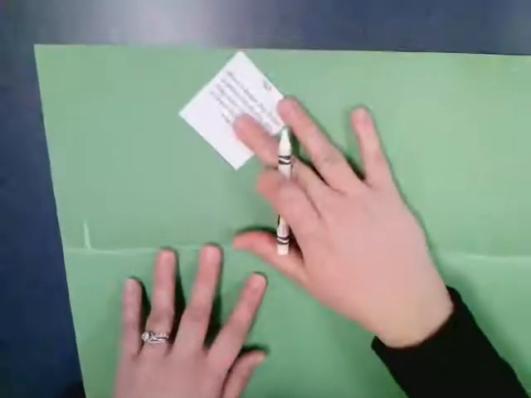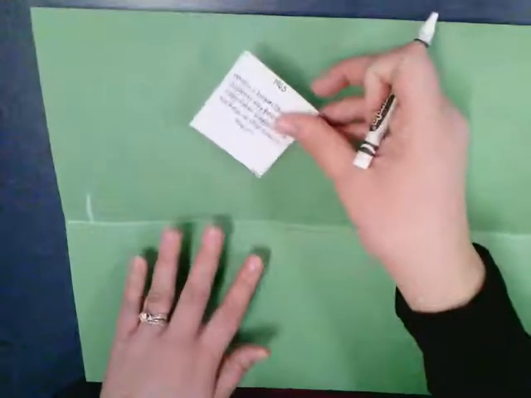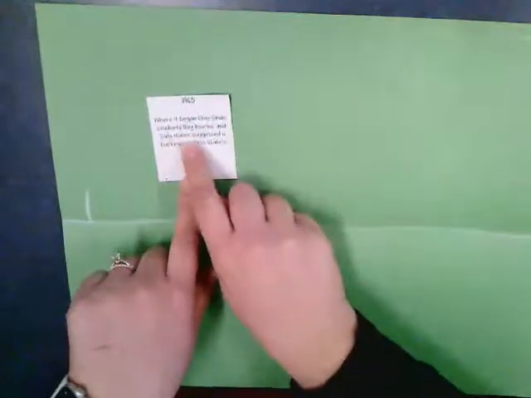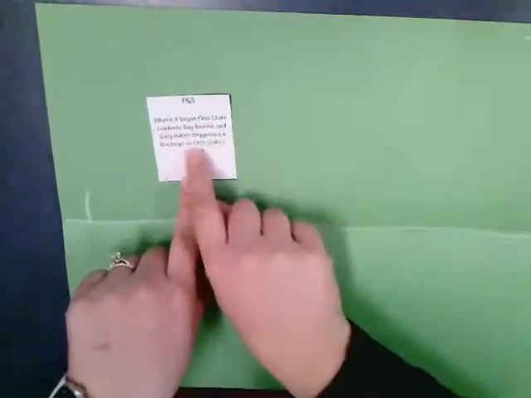Not all the way up to the top, as you can see, because you have to put your date and your picture. It says 1965, where it began. Ohio State students Ray Boris and Sally Ober suggested a Buckeye as the Ohio State mascot.